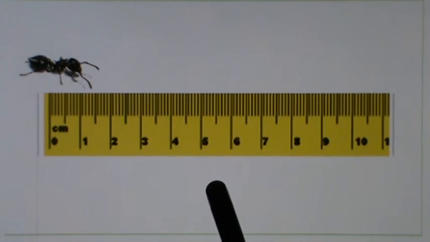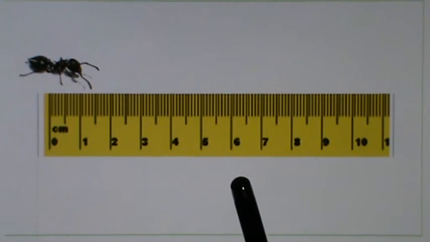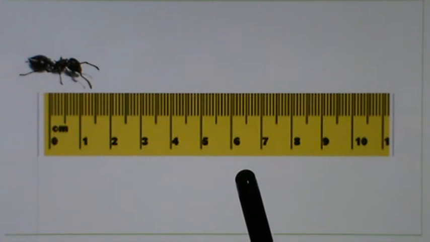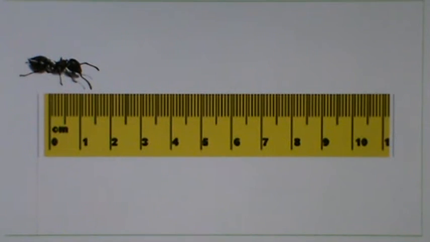So the distance is the total length of the path taken by the ant. But the displacement is a vector starting from the initial point and ending at the final point.